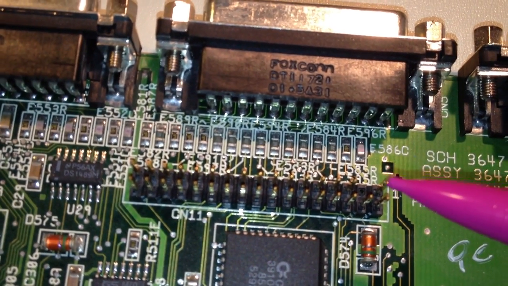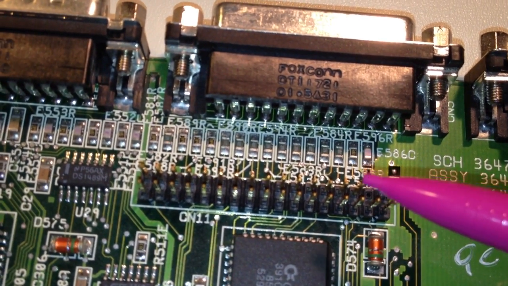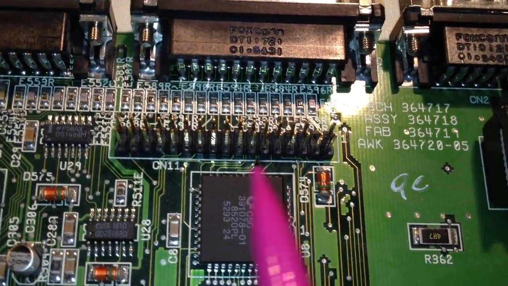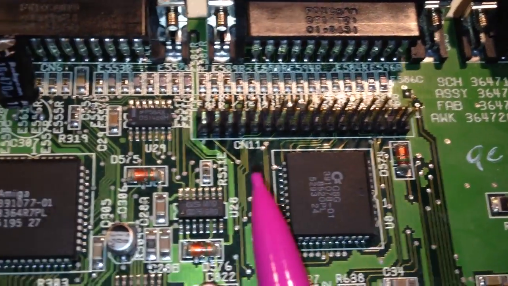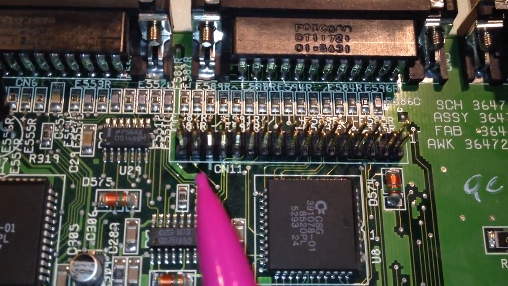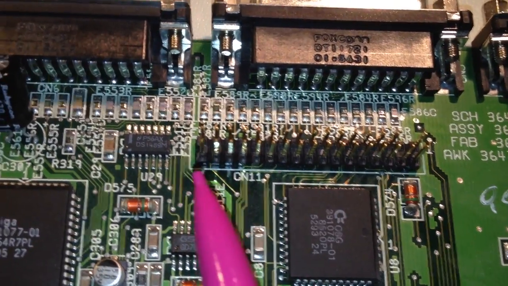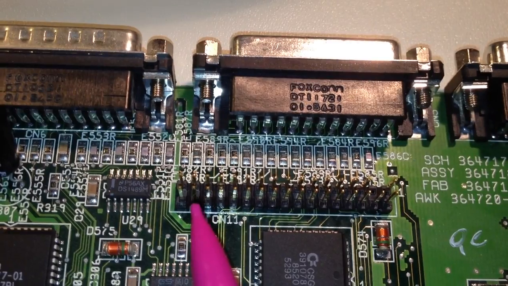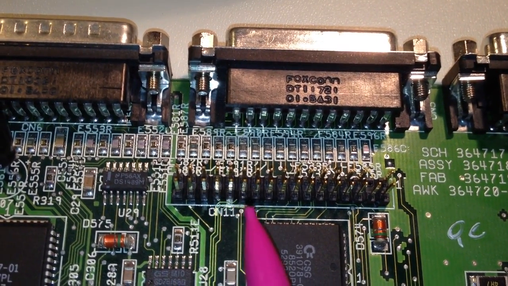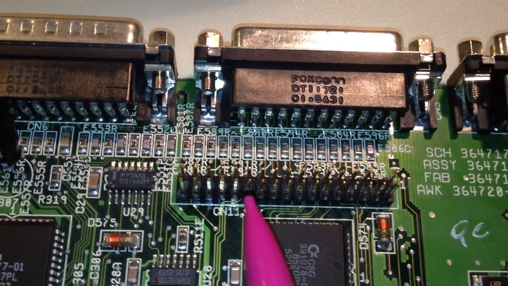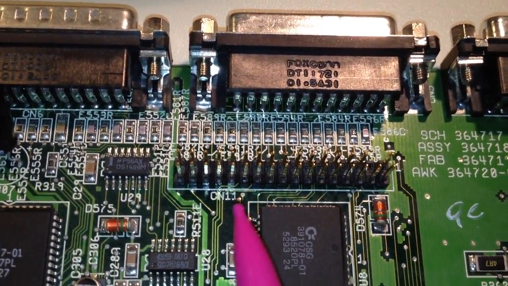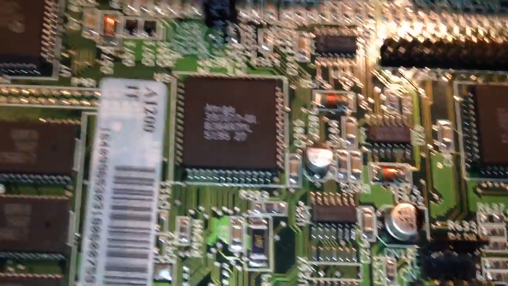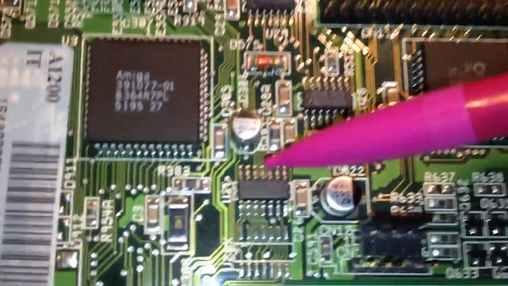So it's like this: pin 1, pin 2, 3, 4, 5, 6, 7, 8, and so on. So pin 24 can be found at the bottom row here. And you can also count it like this: from left, at the bottom row here, you count to 6. So 1, 2, 3, 4, 5, 6, right there. That's pin 24. Okay.